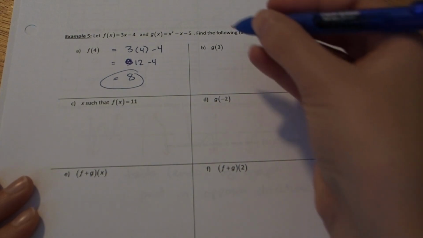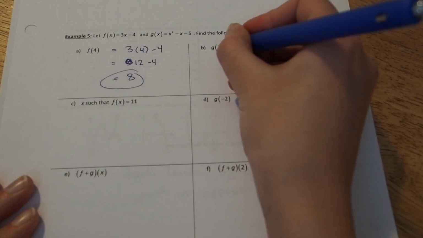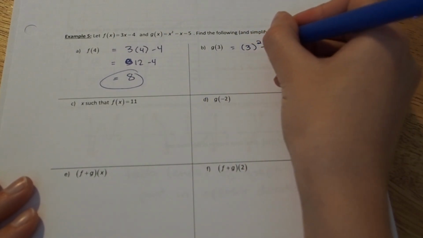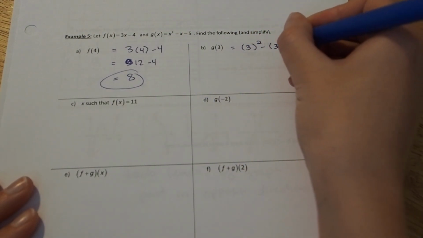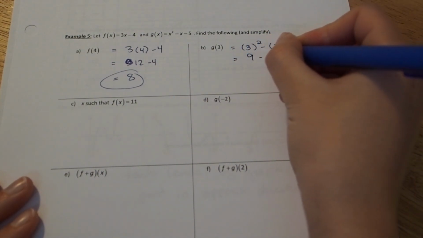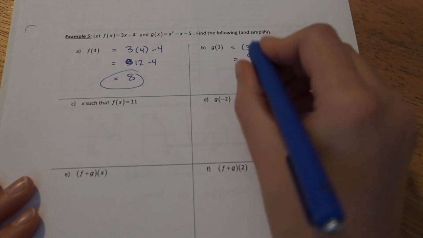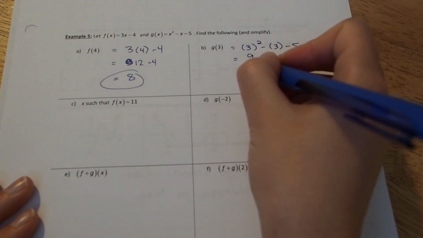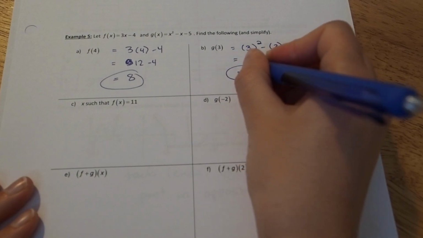For g in part B, we're going to plug 3 in. So that would be 3 squared, x squared, minus x is 3, so minus 3, minus 5. 3 squared is 9, minus 3 minus 5. 9 minus 3 is 6. Minus 5 is going to give us 1.